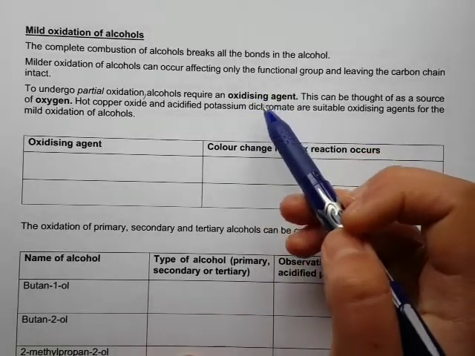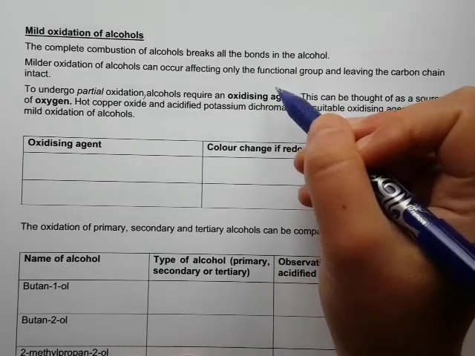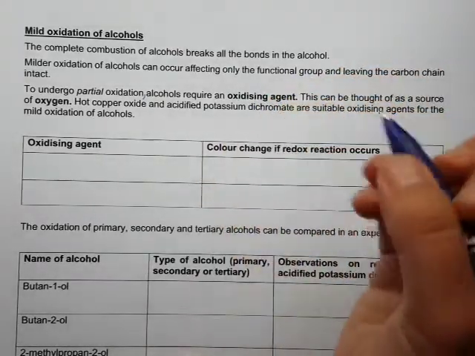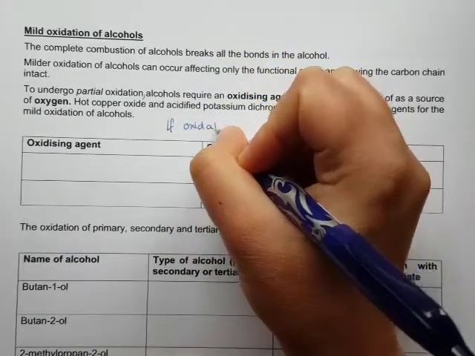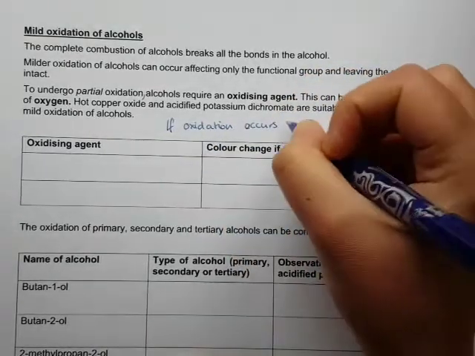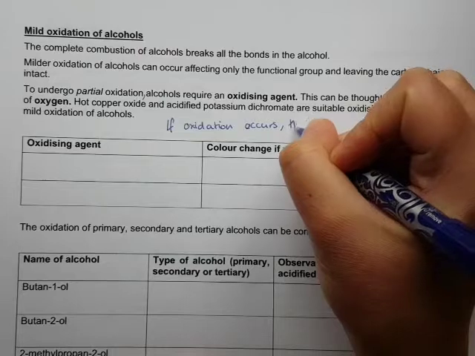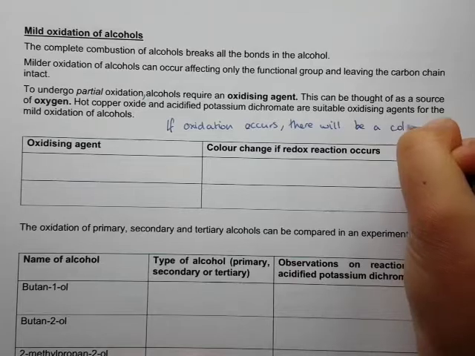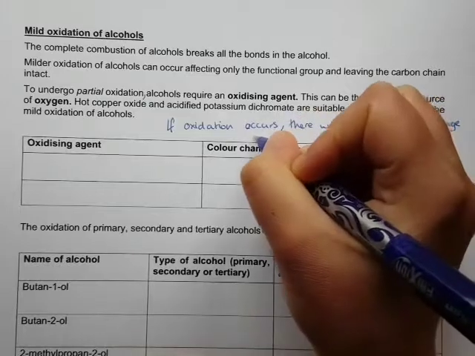So when we're using an oxidizing agent, remember the oxidizing agent is an electron acceptor, and therefore itself is reduced. So if there is a reaction, if oxidation of the alcohol occurs, then there's going to be probably a colour change. We tend to use oxidizing agents that change colour, so there will be a colour change. And it's the oxidizing agent that will change colour.